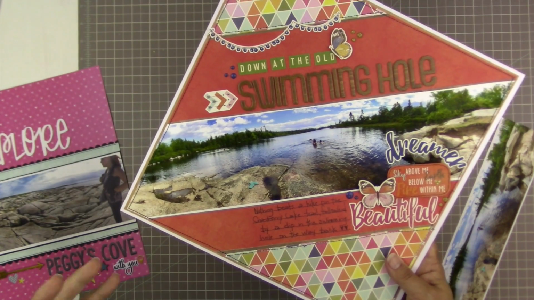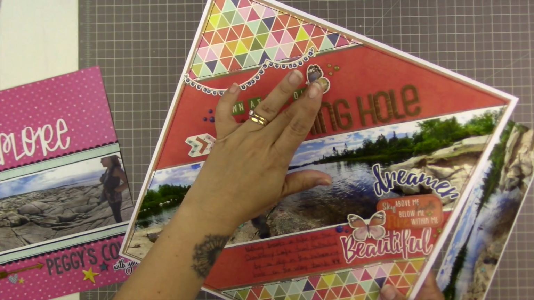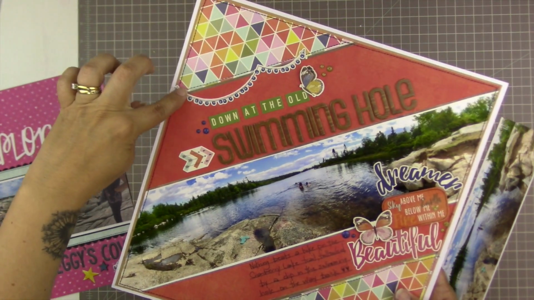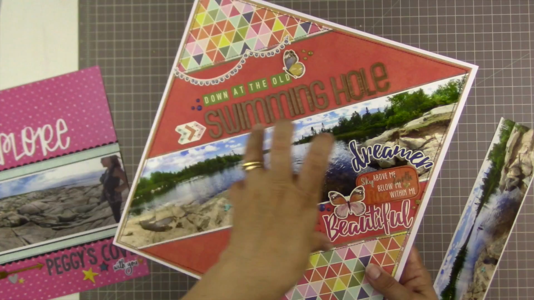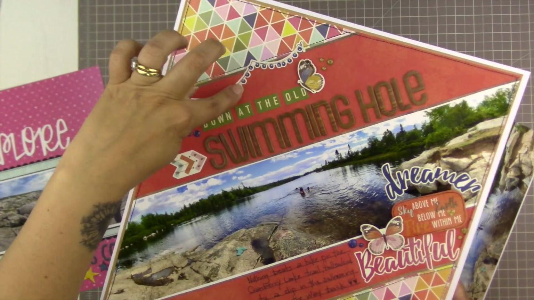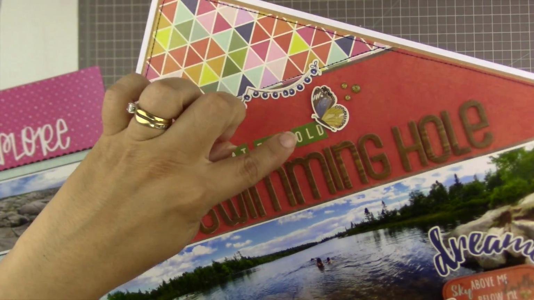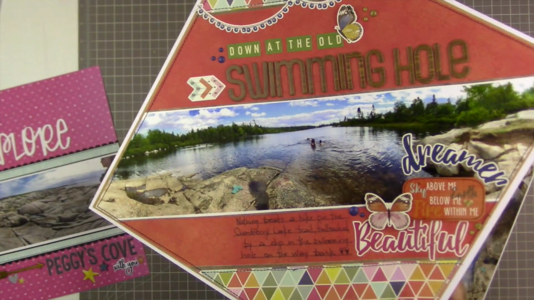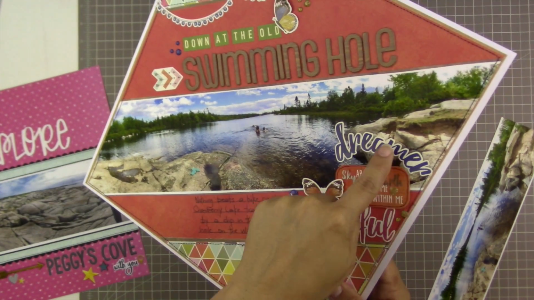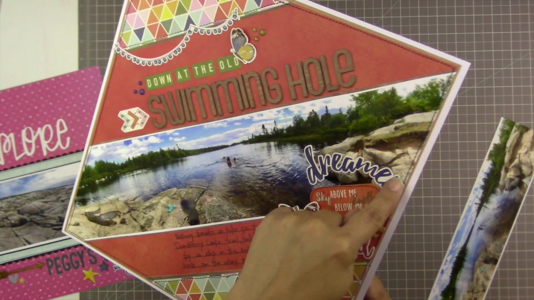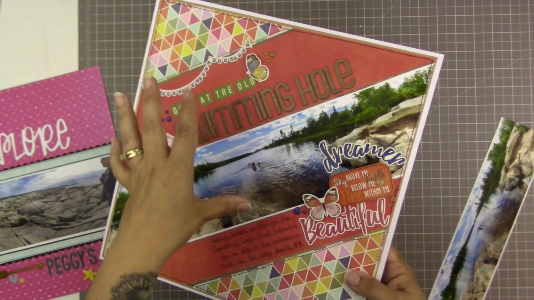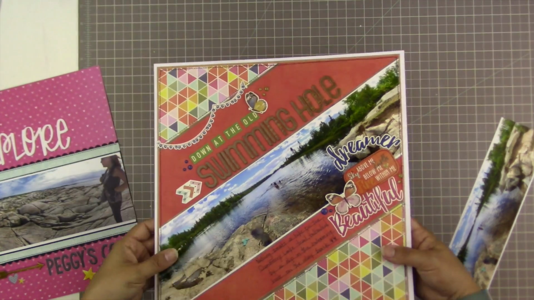I love this collection so much. It's so pretty. It has this kind of bohemian, earthy feel to it. And I just added a couple of soft elements to soften up the strong geometric lines in this one. So I put a little banner sticker right here. I used some butterflies that have a soft feel to them. And then I used some of these embellishments that have a softer feel, like this dreamer has a curved feel to it, just to balance off all of the strong lines in this one.